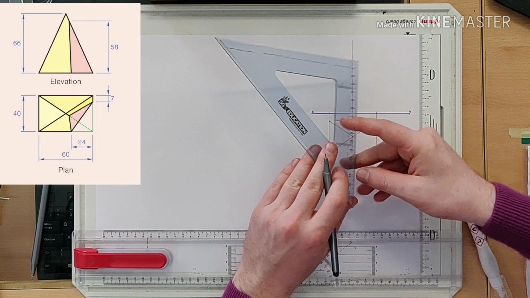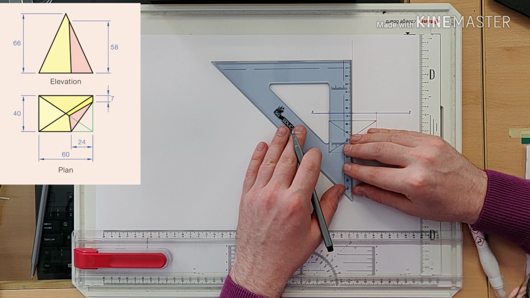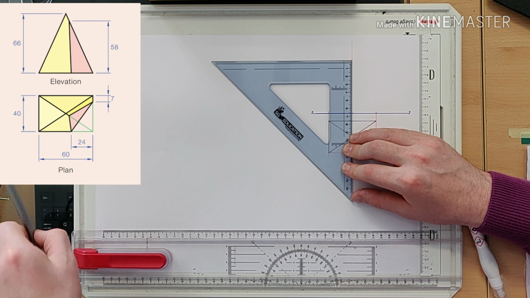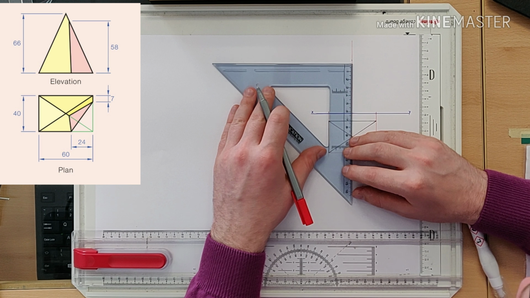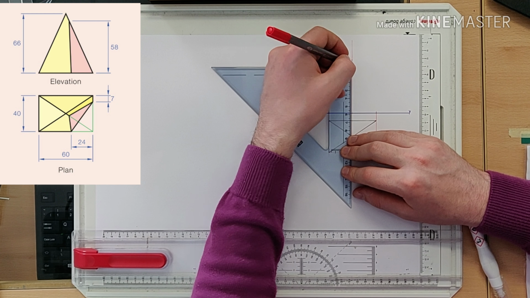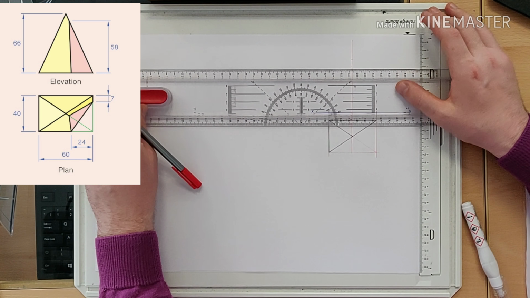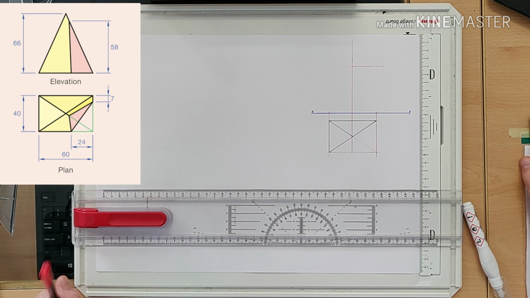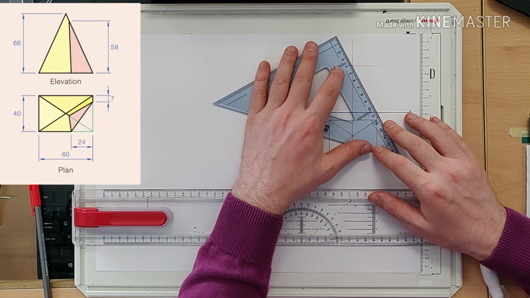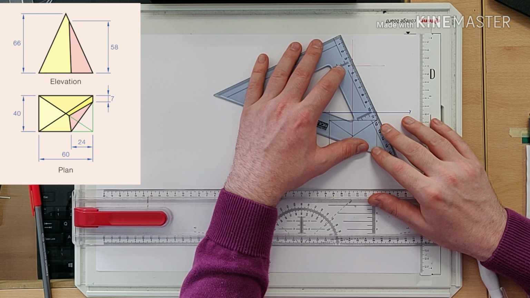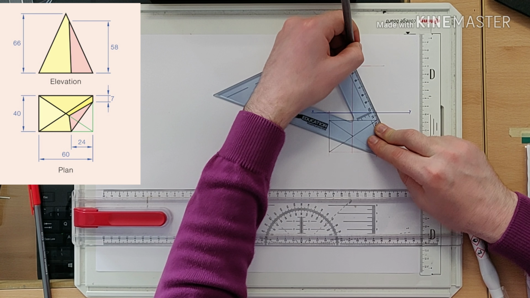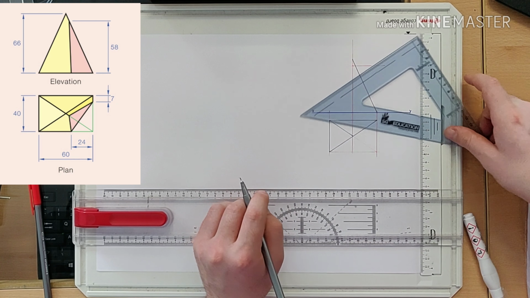The heights for the elevation are given in our question. So the overall height of the square base pyramid is 66 millimeters, and the cut starts at 58 millimeters from the horizontal plane to the extreme generator of our square base pyramid. So I'm joining the apex of the square base pyramid back down to the base, which we had set out previously.